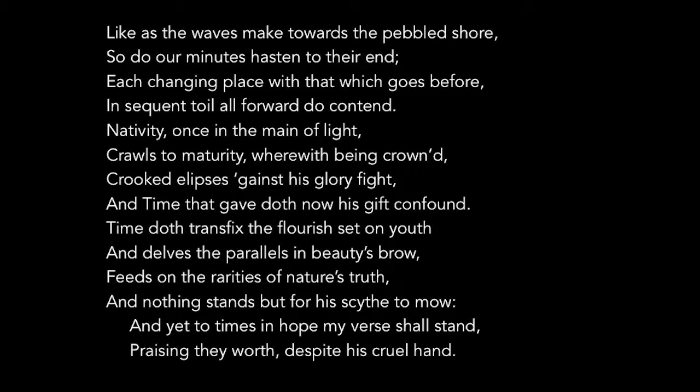Okay, let's read it now with just the pictures and see if you can hear the words and understand without reading along.